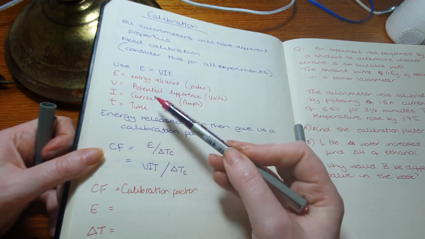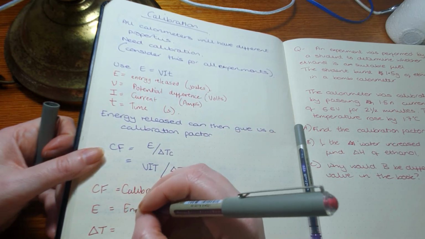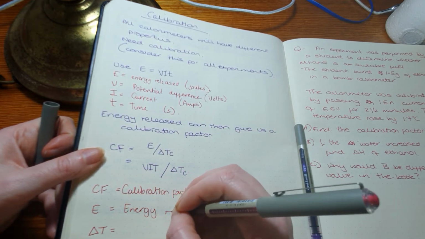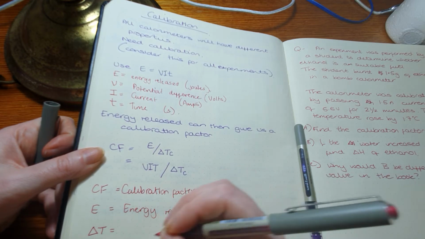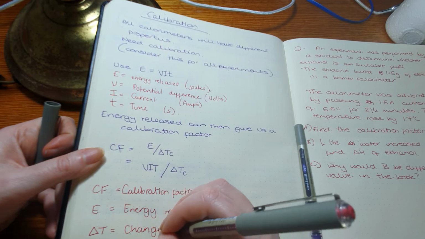I've just again broken it into two steps. It's my energy released divided by the change in temperature.